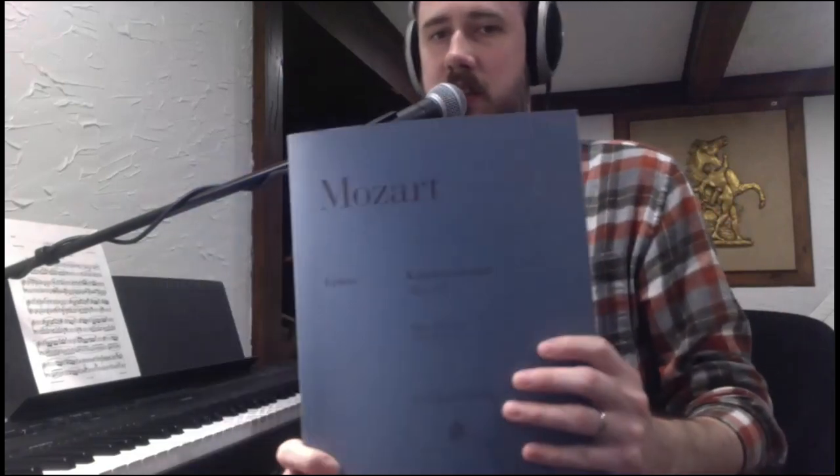So now we're going to switch and look at a Mozart piece. Got my Mozart edition right here. This is book number 2. Really great Urtext edition of the Henle here. So we're going to look at a very famous Mozart example. This is a sonata in F major. You may know the melody.